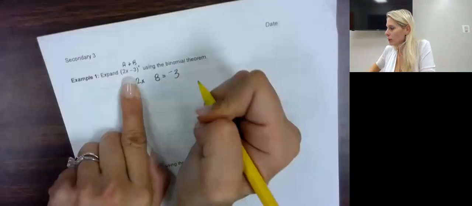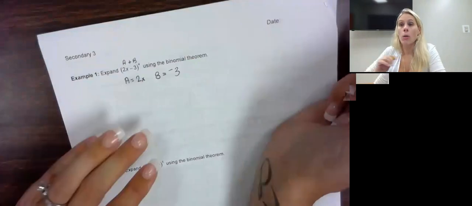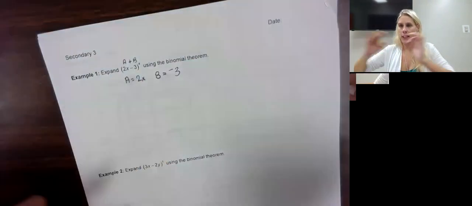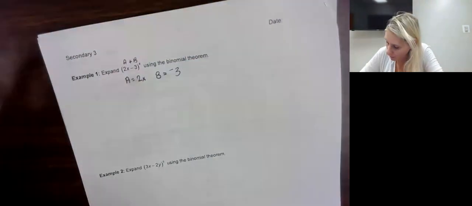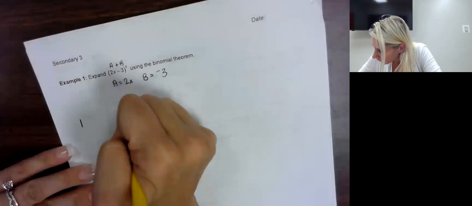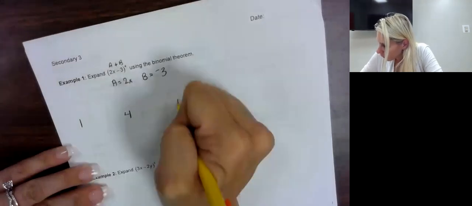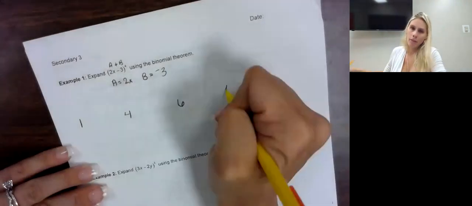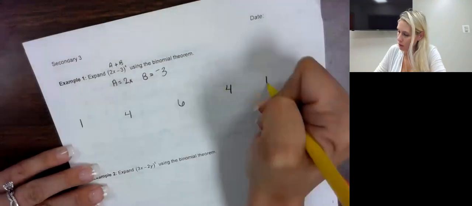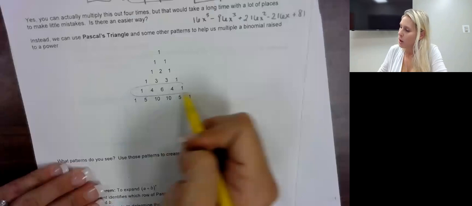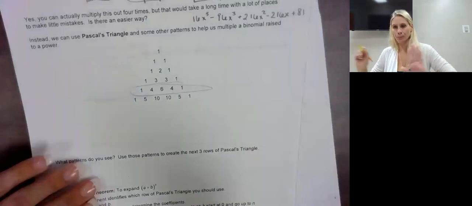Okay, we're using our fourth row. So I always do the coefficients and leave some line up. So I have 1, 4, 6, 4, and 1. I got that from the Pascal's triangle, that fourth row, fifth row technically, n equals 4.